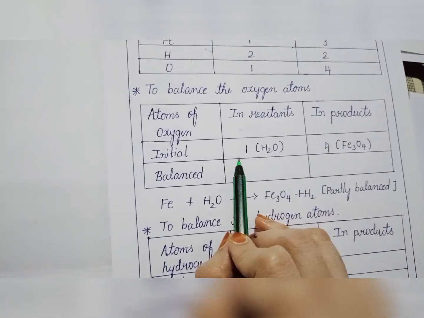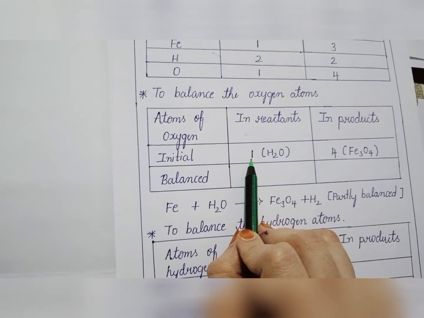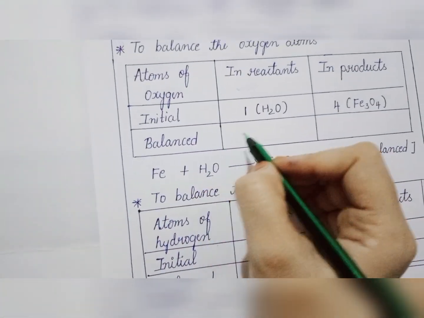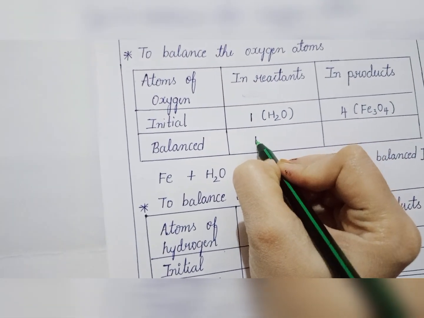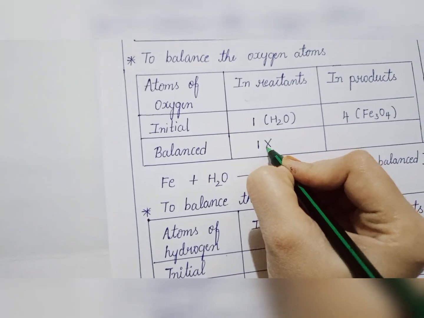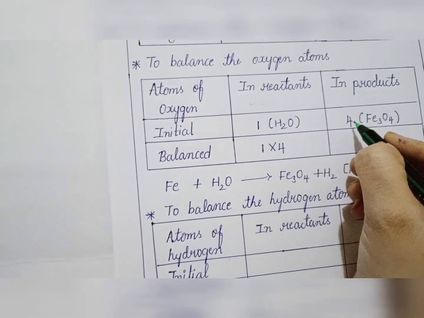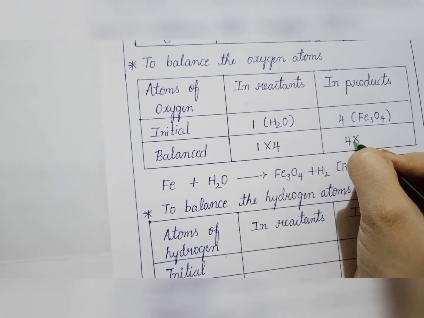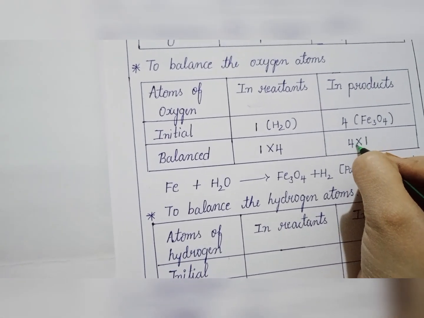Here 4 is there, here 1 is there. So we have to balance. How we balance: we have to multiply the oxygen atom by 4. 1 into 4, so here 4 into 1, like this.